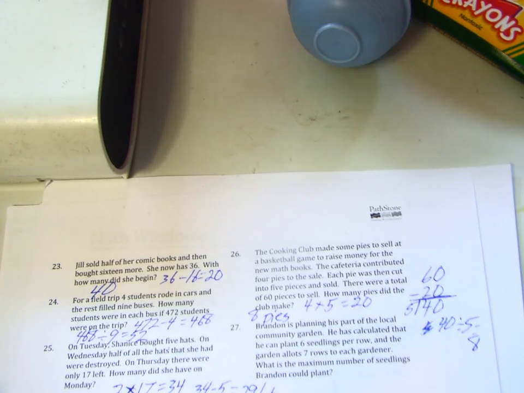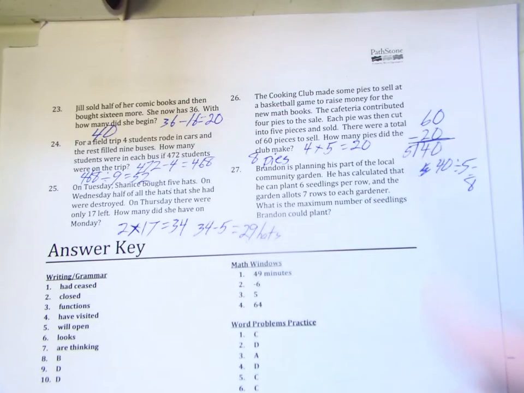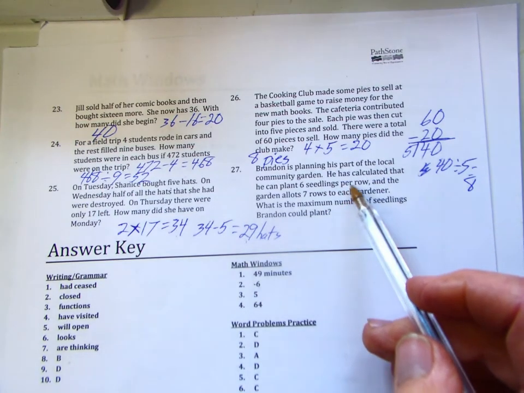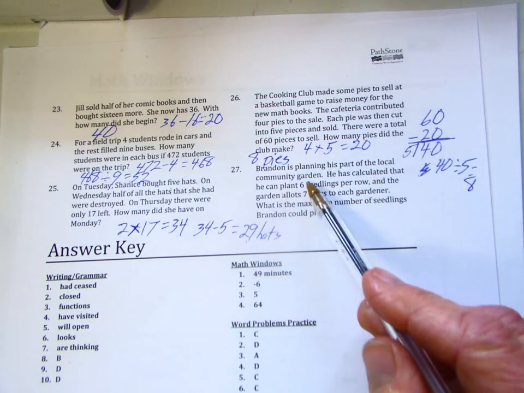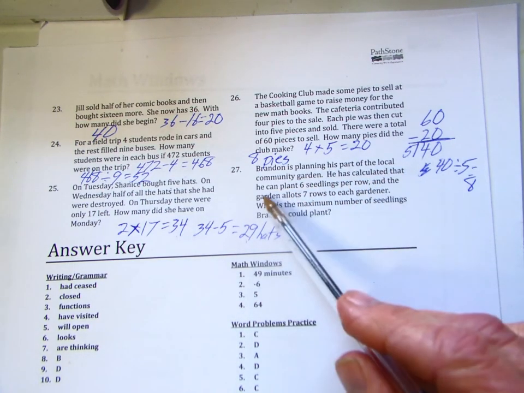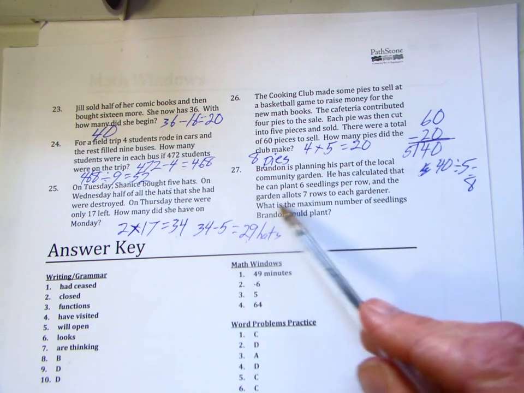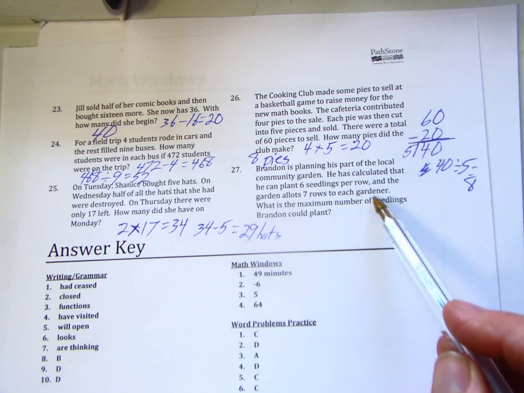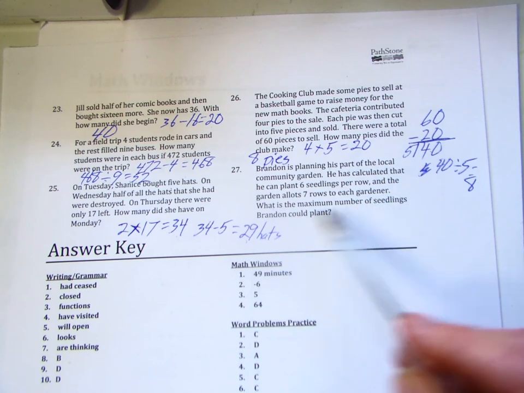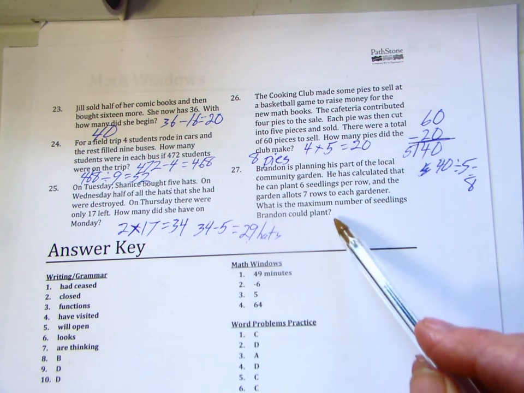Last one. Brandon is planting his part of the local community garden. He has calculated that he can plant 6 seedlings per row, and the garden allots 7 rows to each gardener. What is the maximum number of seedlings Brandon could plant?